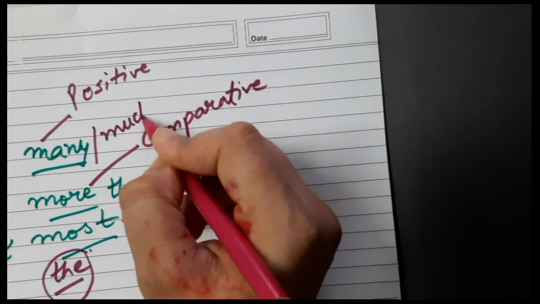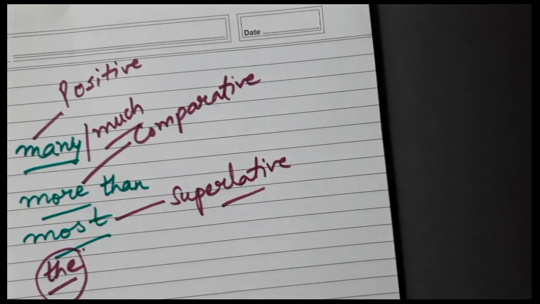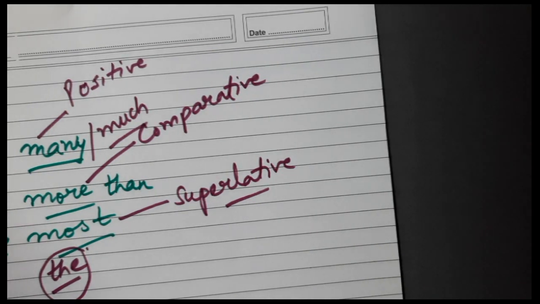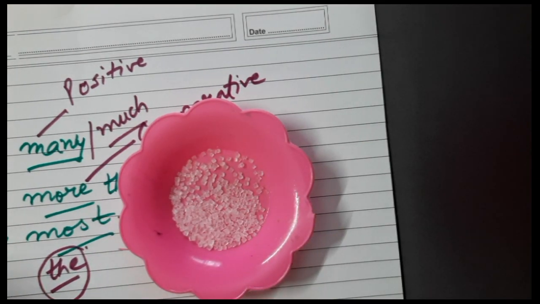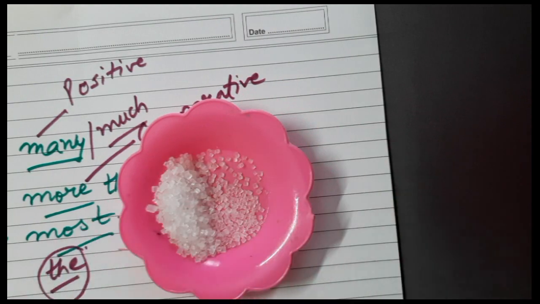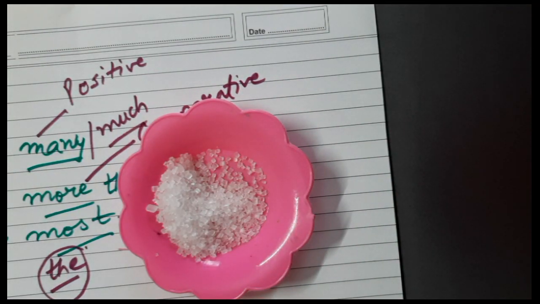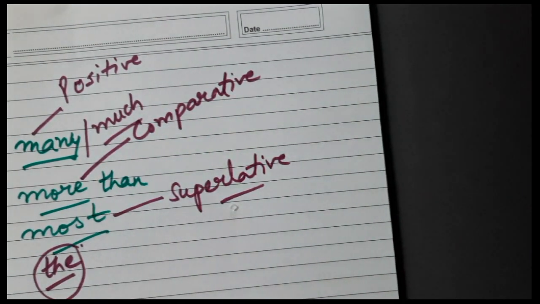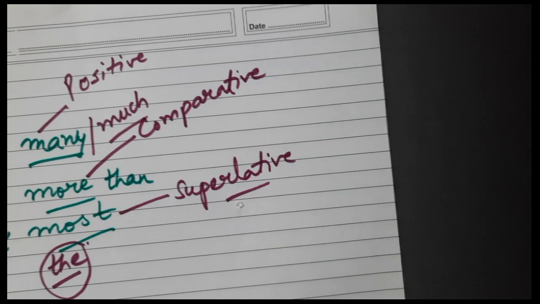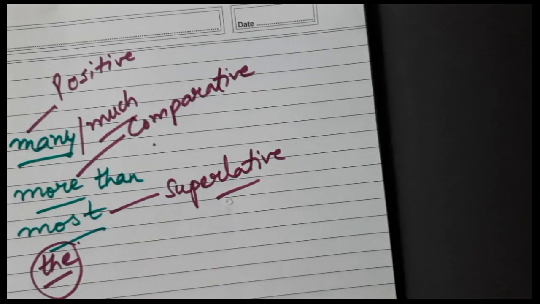Many or much. Many is an adjective of number when you can count. Much is an adjective of quantity when you cannot count. Like if I take this simple example, I'll recap the earlier one. I have much sugar. Then I'm adding this. I have more sugar than earlier. And now I'm adding some more and I'll say I have the most sugar of all times. Is that clear? In the same way, that was many, comparative is more, superlative is most.